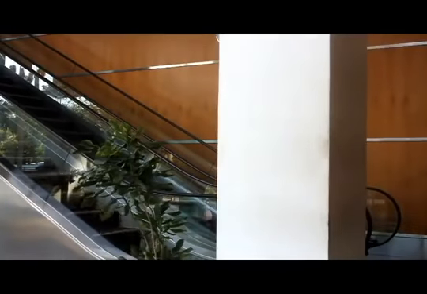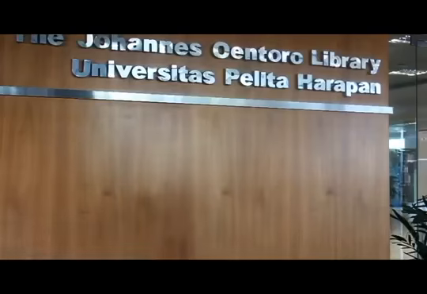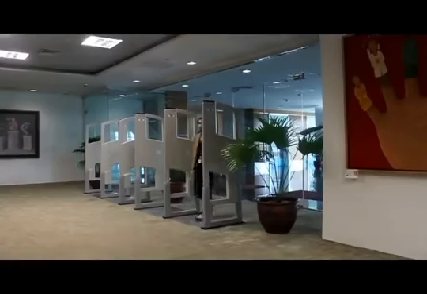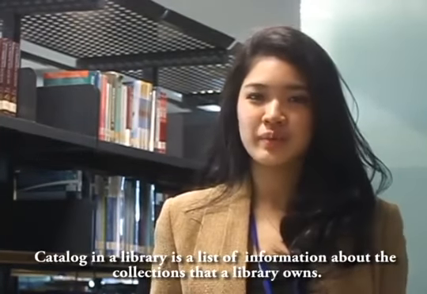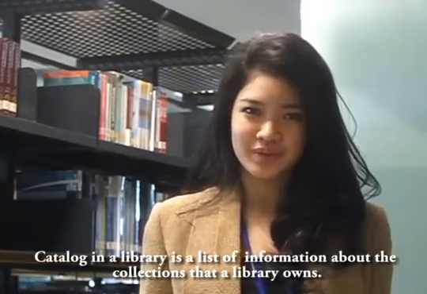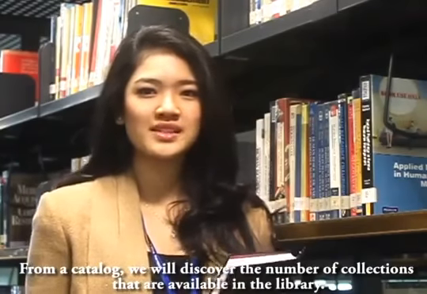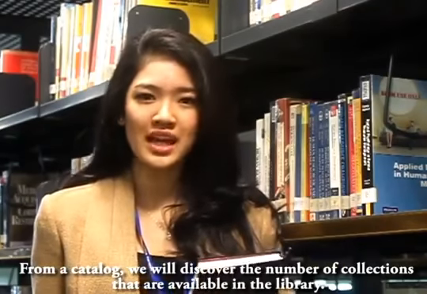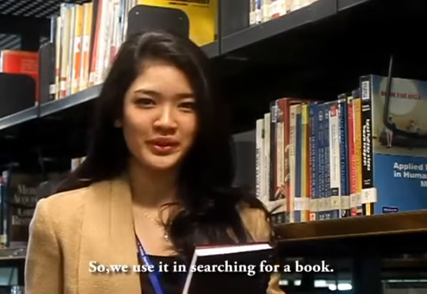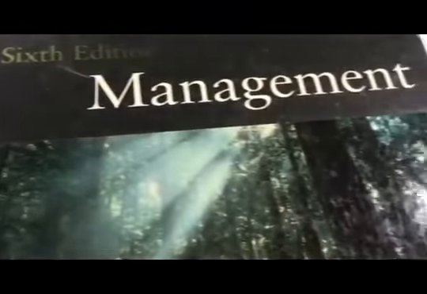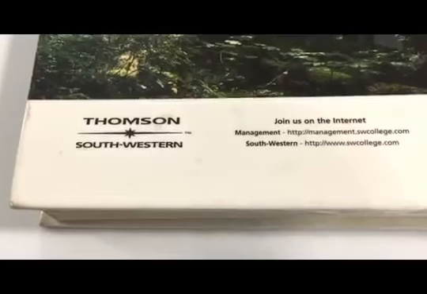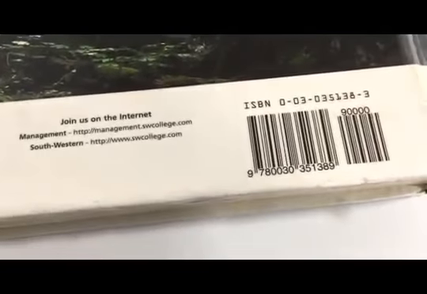What is OPAC? OPAC stands for Online Public Access Catalog. First of all, let us learn about what a catalog is. A catalog in a library is a list of information about the collection that the library owns. From a catalog, we will discover the number of collections that are available in the library, so we use it in searching for a book. A catalog contains some data about the collections, such as title, author, date of publication, etc., usually called bibliographical data.